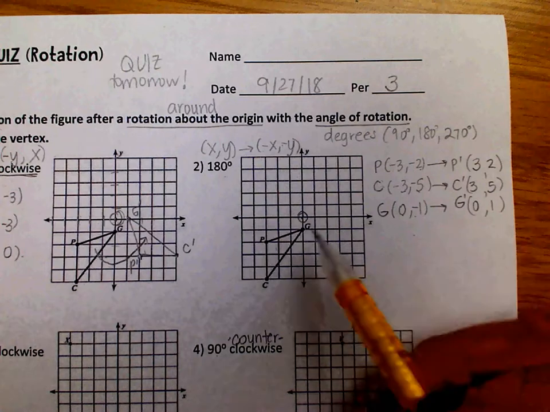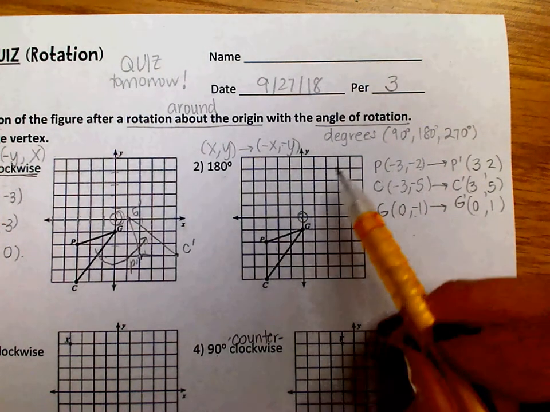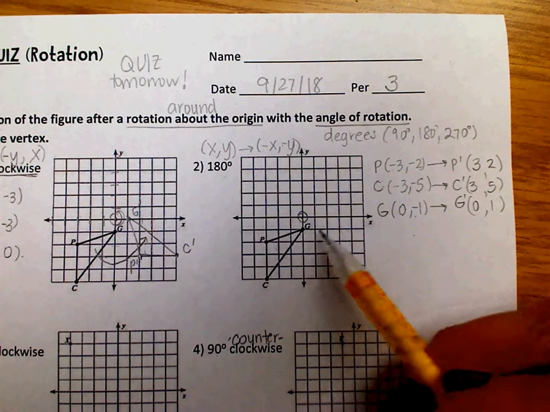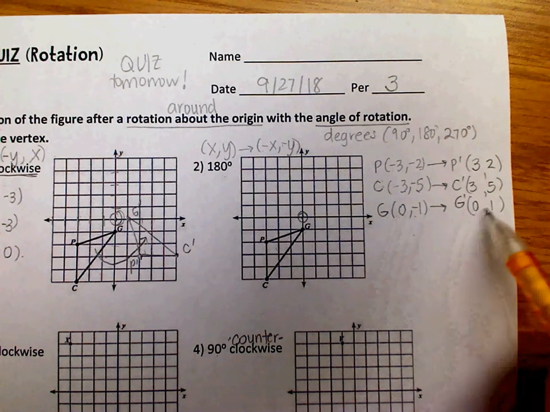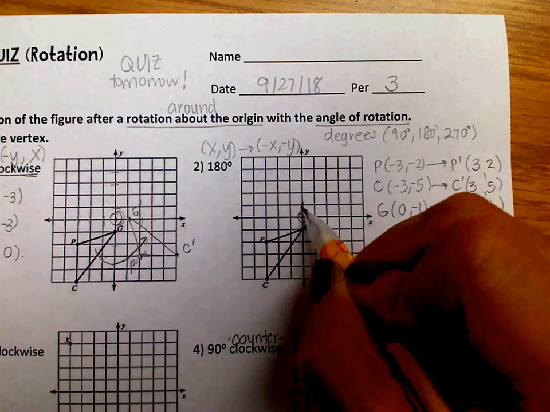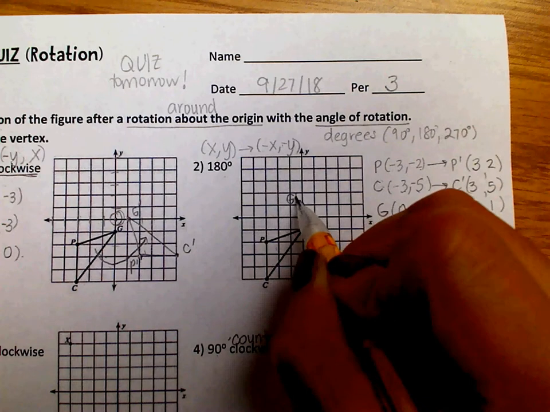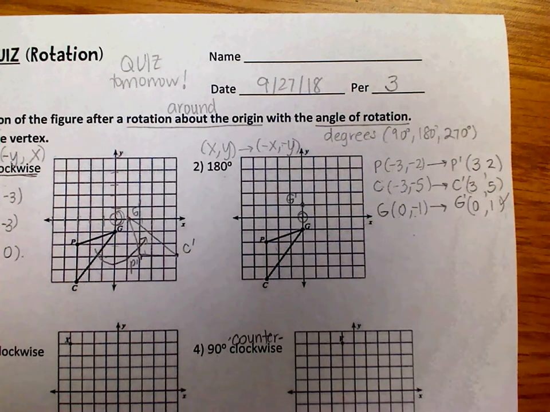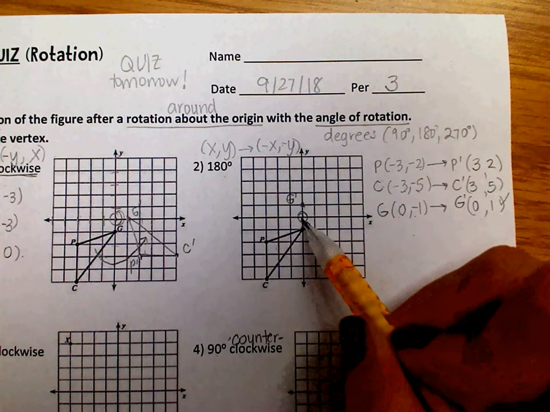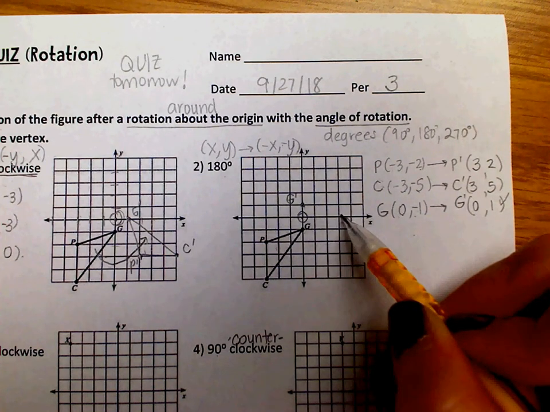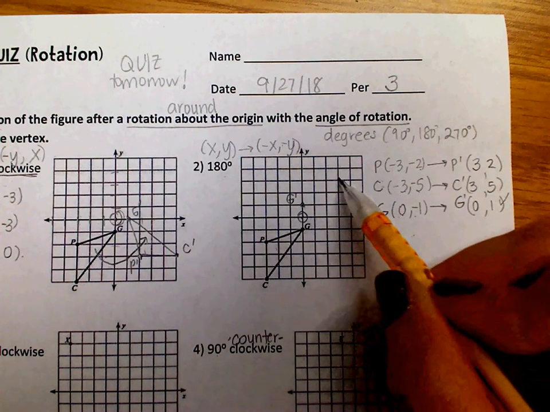So now we should expect it to be somewhere up here. The G should be close to the origin. So let's see, 0, -1, and 0, 1 is right here. So we're going to call that G prime. Done with that one. And then C prime is at 3, 5. So 1, 2, 3 to the right, and then up 5, 1, 2, 3, 4, 5.